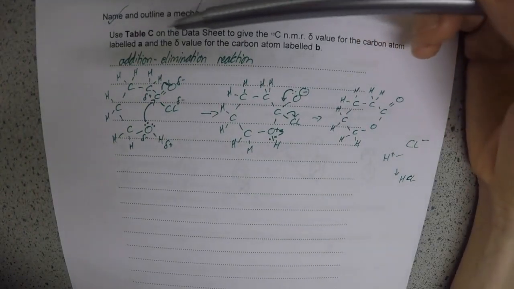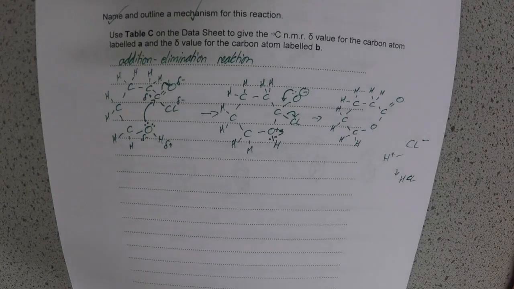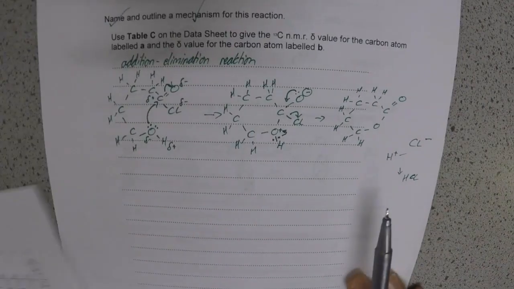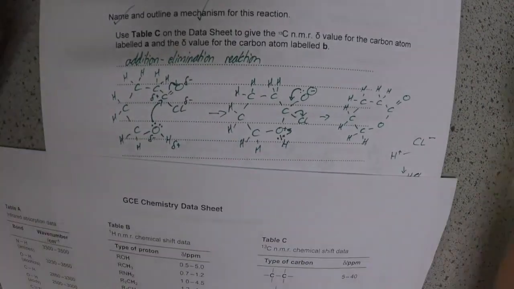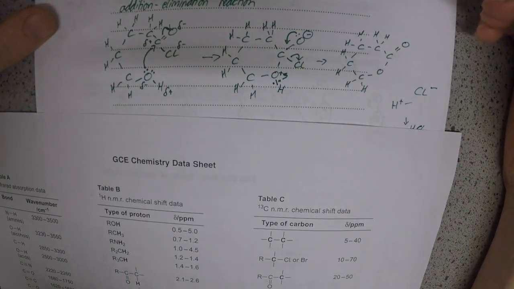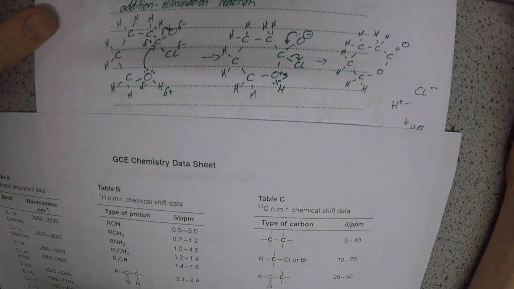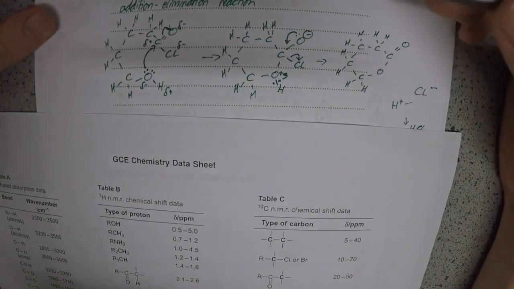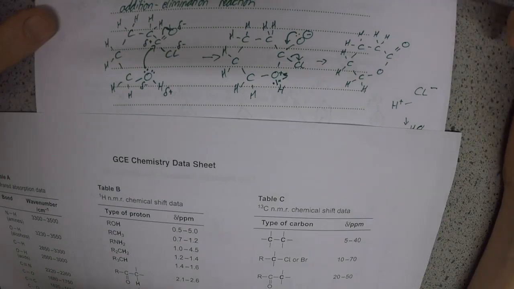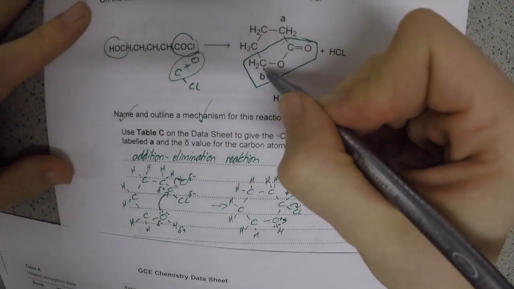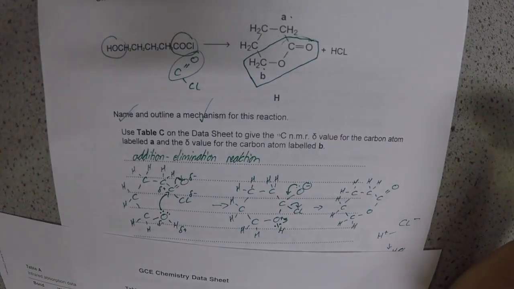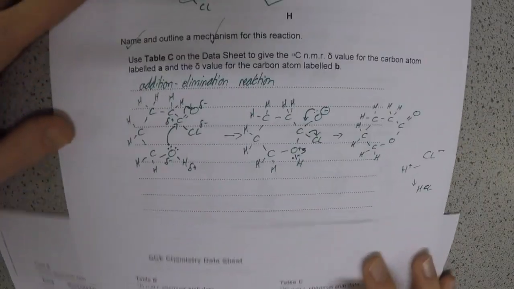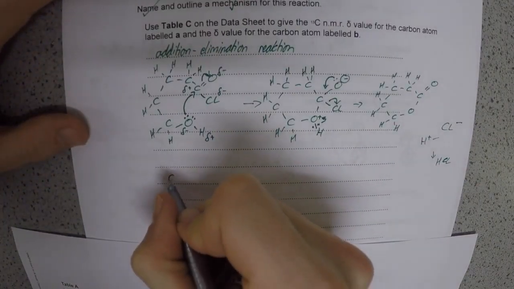Next bit. Use table C on the data sheet. I've got my data sheet to give the carbon NMR value for the carbon atom at A and the one at B. Where's A and B? Okay, so we're looking at the one here and the one here. So just a case of going through and checking those values. I'll just make it really clear.